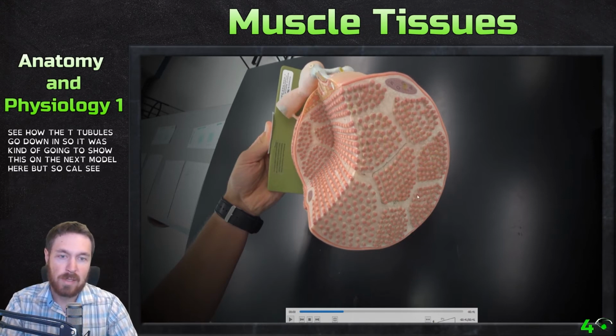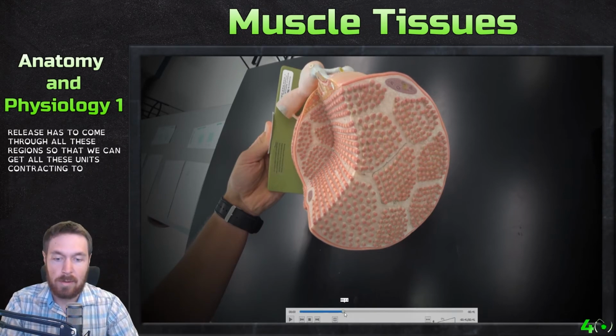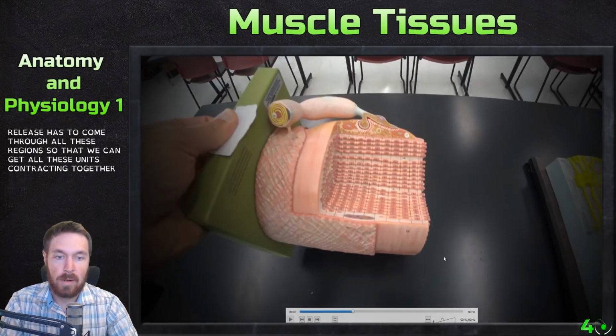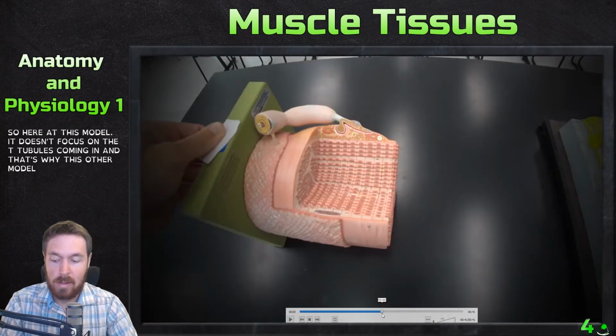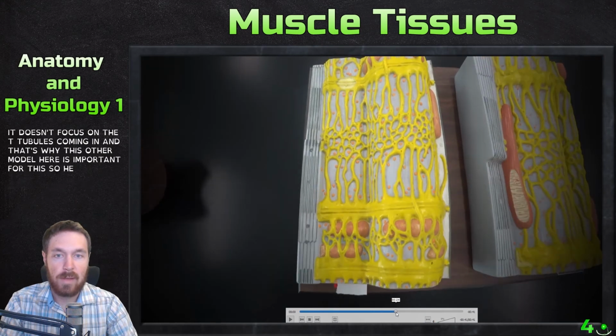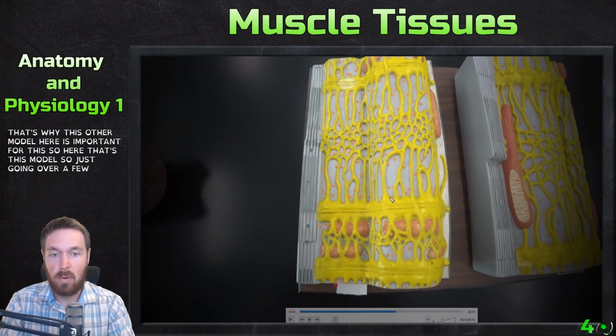But calcium release has to come through all these regions so that we can get all these units contracting together. So this model doesn't focus on the T tubules coming in. And that's why this other model here is important for this. So here, that's this model. So just going over a few important parts here.